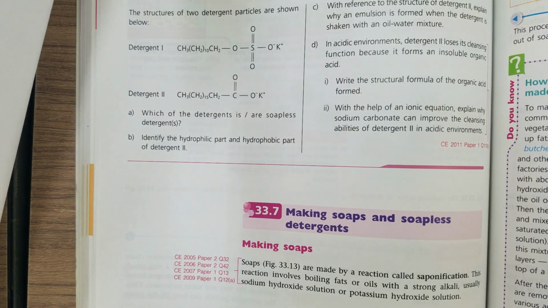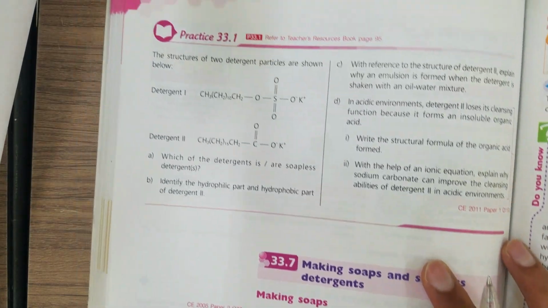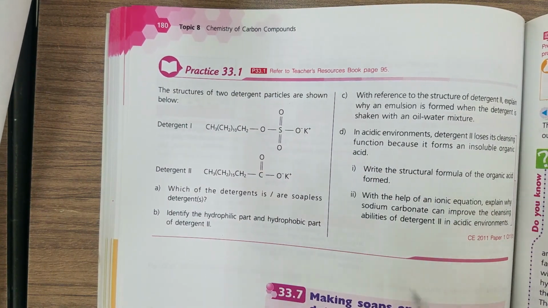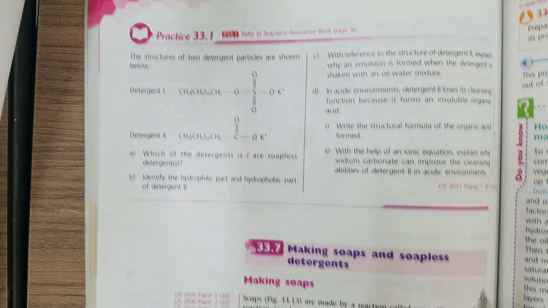All right, welcome back. We'll start with part 2. For part 1, if you want to do an example, you can refer to practice 33.1. Okay, it's a simple example. You can really try it yourselves.